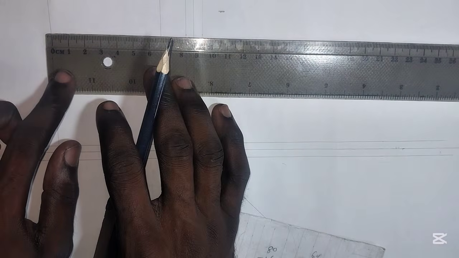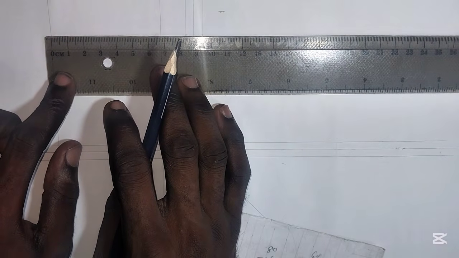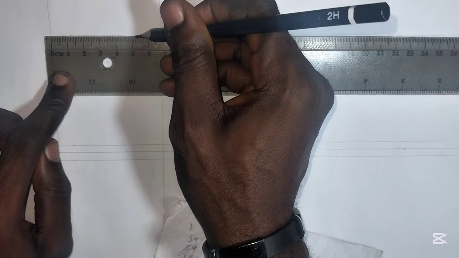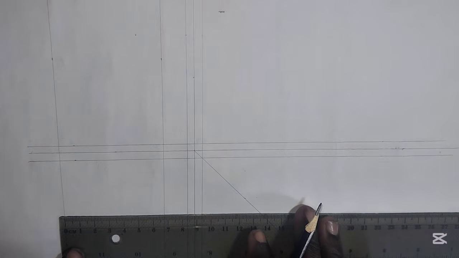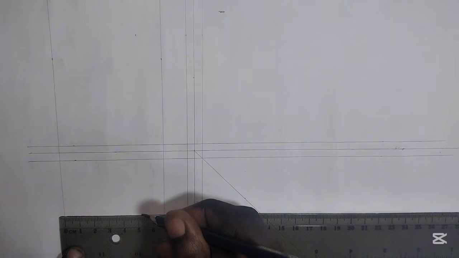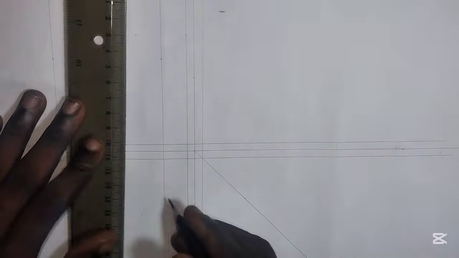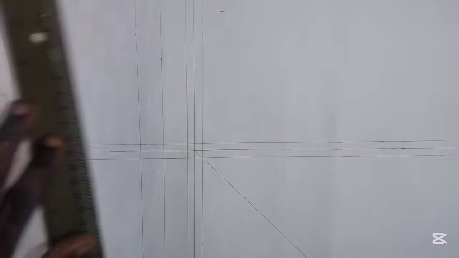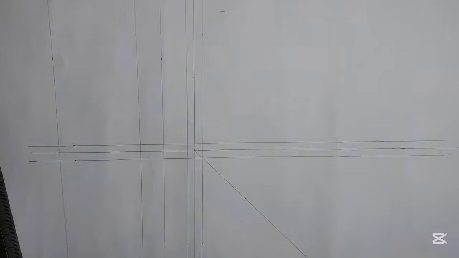From the 8.4, I'm going to have my ruler being horizontal. I'm going to have my 5.2, this 5.2. Do the same thing downwards. I will also mark 5.2. Then I will join it together also as a straight finish line.